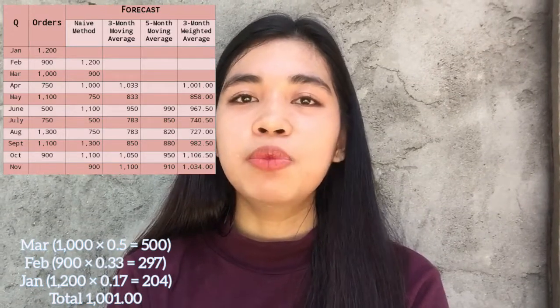The last table is the 3-month weighted average. To calculate the 3-month weighted average, we need to get the recent month, which is March, then multiply it by the heavier weight of 0.5, then February by 0.32, and lastly January by 0.70. Then after we get the answers for each month, we will add them, and that will be our answer for the month of April as our first 3-month weighted average. Then we will keep repeating the same process until we reach the last one.